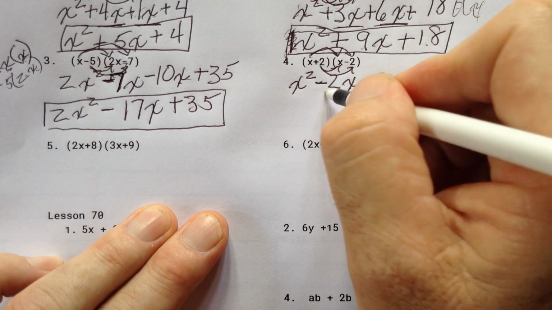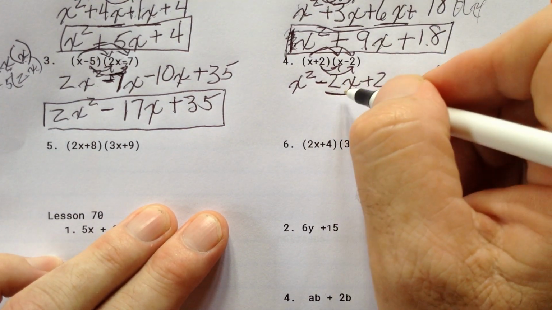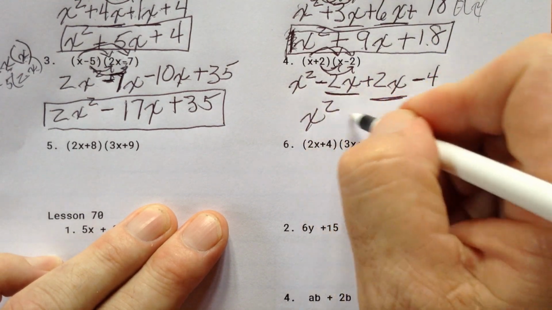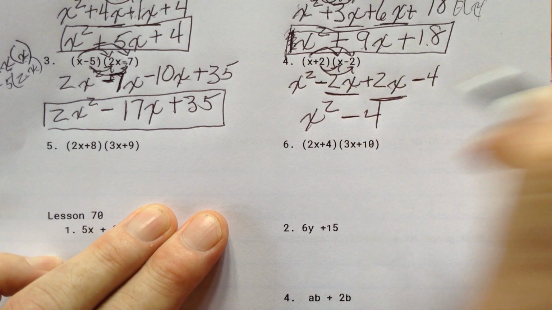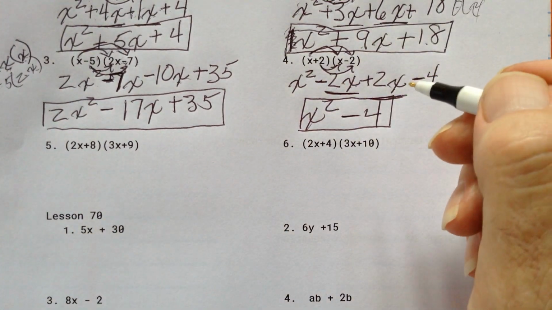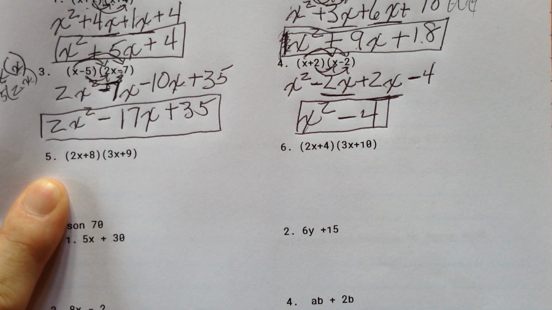So now I add my like terms. Negative 2x plus 2x, that's 0. It goes away. So I end up with x squared minus 4. So this will be the answer for that one. All right, let me go ahead and finish the last two here. Number 5.